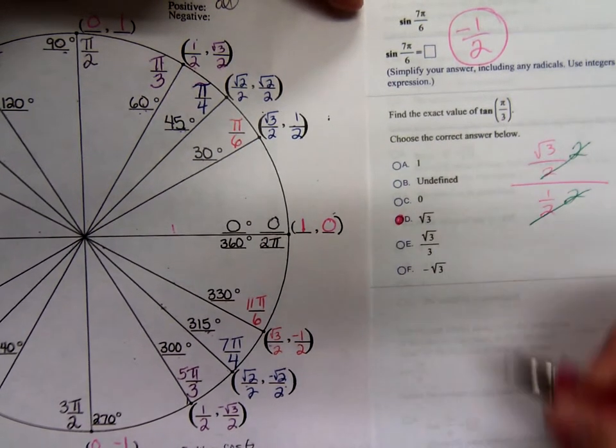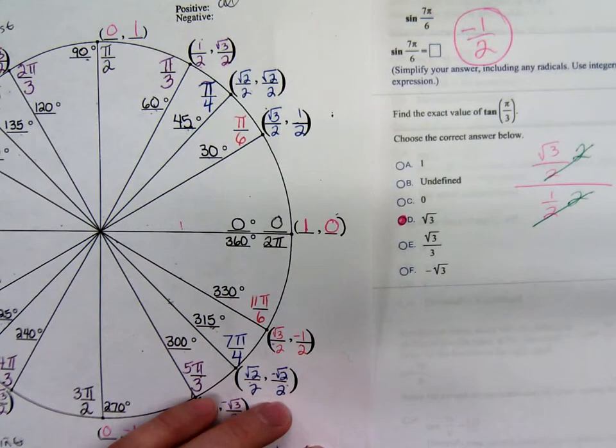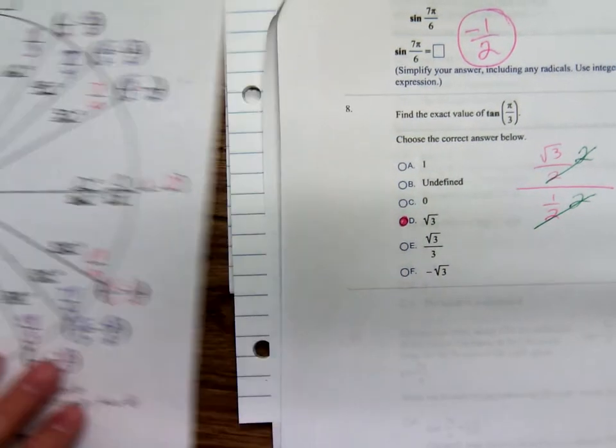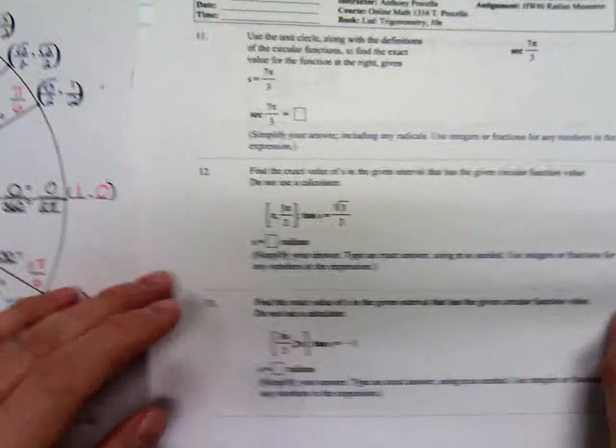Look at all those 6 choices. That makes it harder just to guess, doesn't it? And the rest, it's very much like number 11.